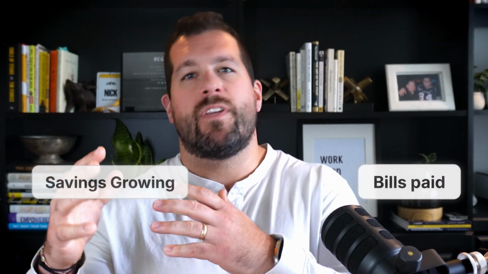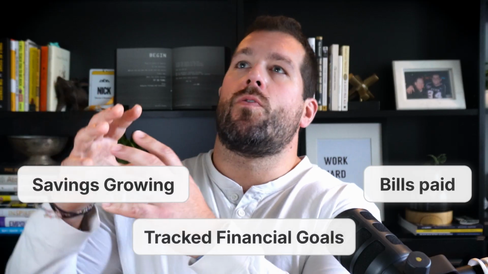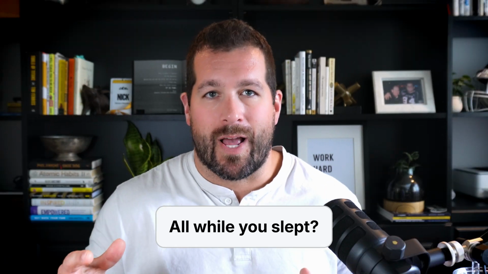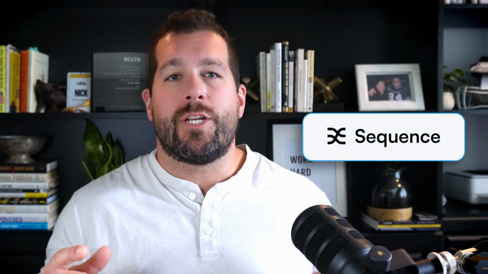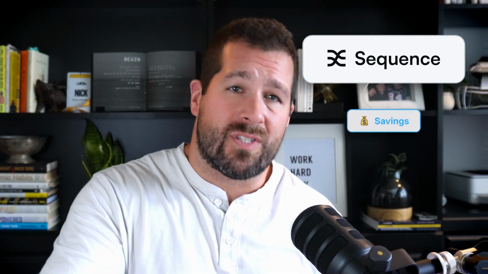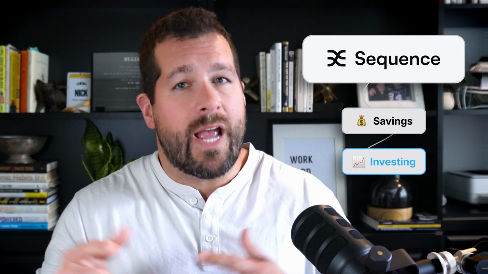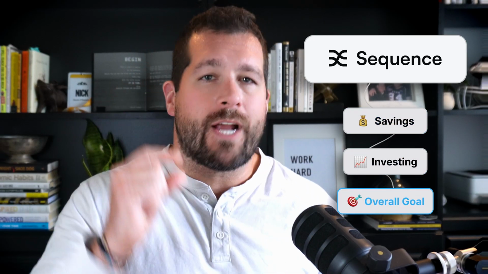Imagine waking up to find your bills paid, your savings growing, and your financial goals all on track, all while you slept. It sounds like a dream, doesn't it? Well, it's all possible in Sequence, the financial automation tool designed to help you automate your savings, your investing, and your overall goals in just a fraction of the time.